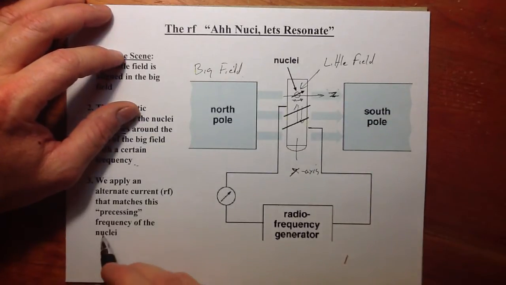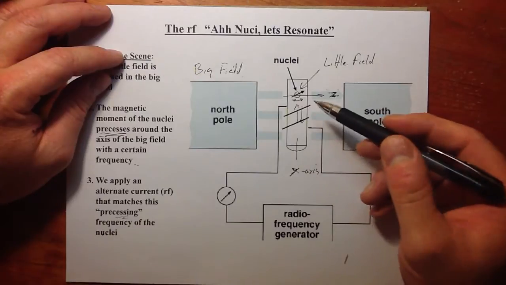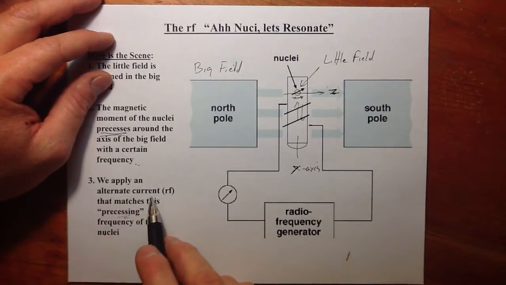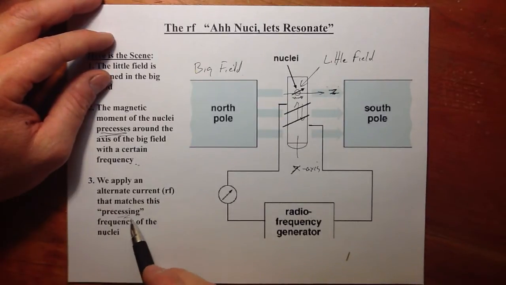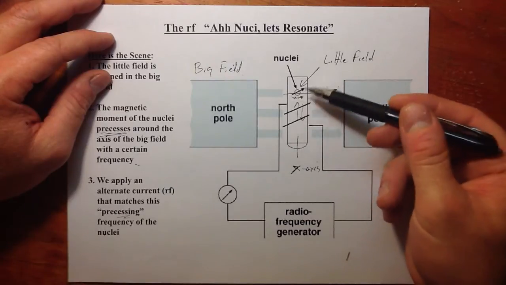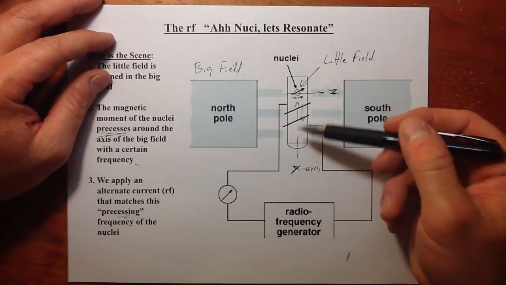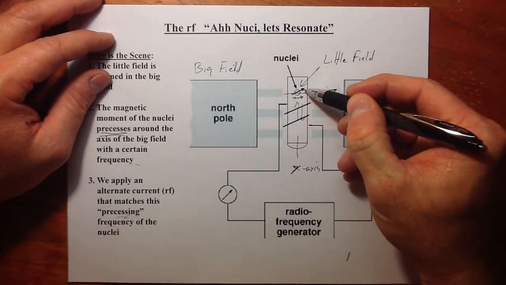So once we hit the precession frequency, as soon as we match that, we can get a flipping of that little field. So we apply an alternating current. That's our radio frequency that matches this precessing. Now, of course, this is in just one dimension. The precession is in two dimensions, but we can still match that frequency of precession as this arrow is going up.